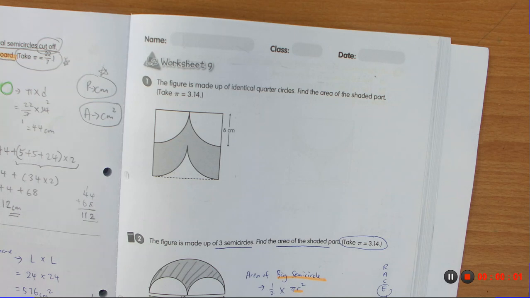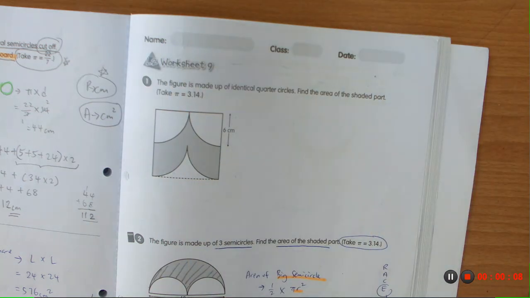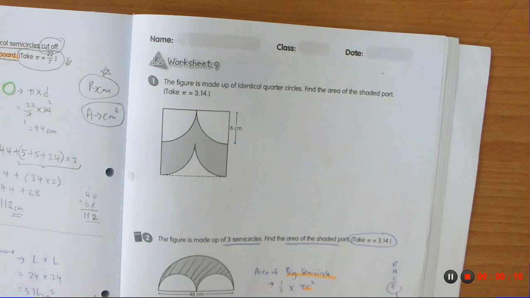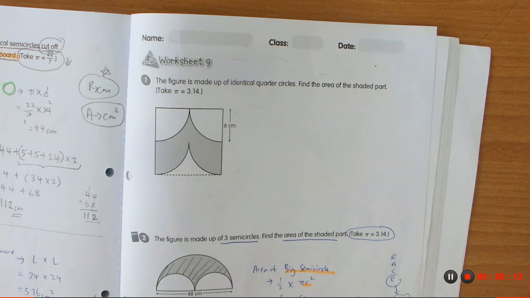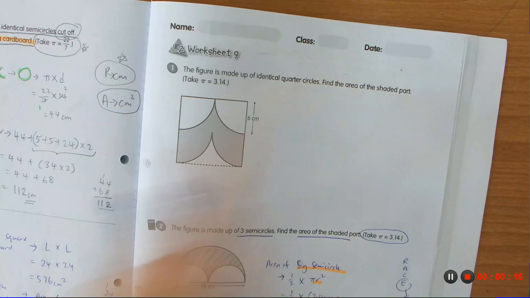Computer, the timer. Okay, 1 minute starts now. Okay, we are going to solve this question within the 1 minute. This particular question on page 191. You see, there's this figure that's made up of identical quarter circles.